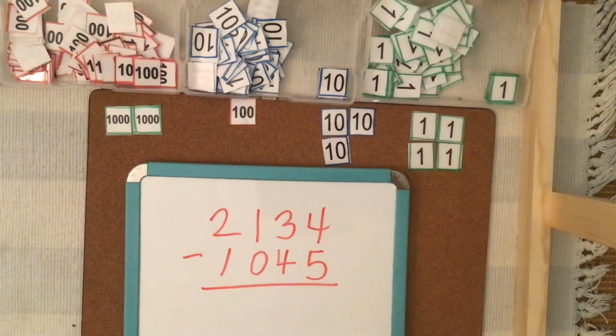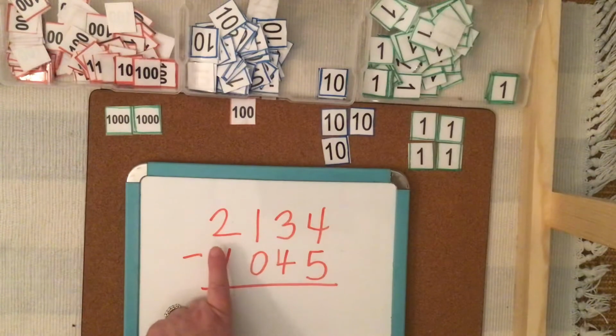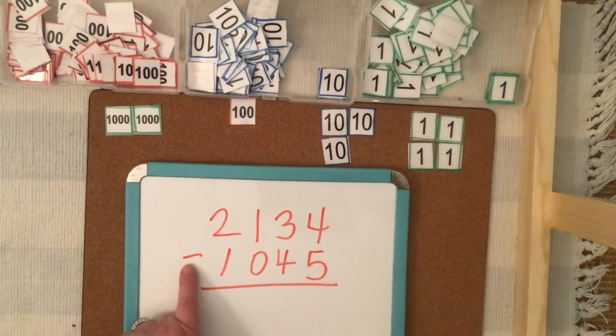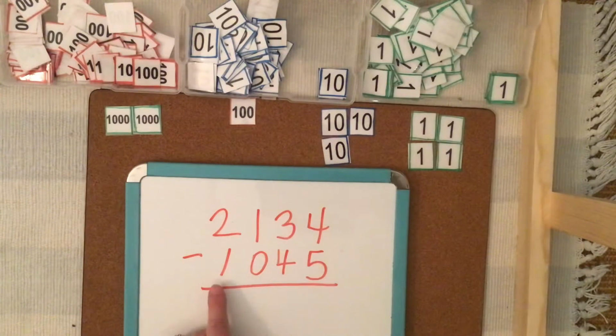Here we have a dynamic subtraction problem. Dynamic because I know that we're going to have to make some exchanges. Our minuend is 2,134. We are going to take away or subtract our subtrahend of 1,045.